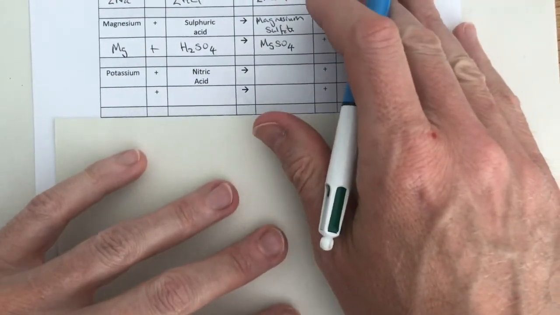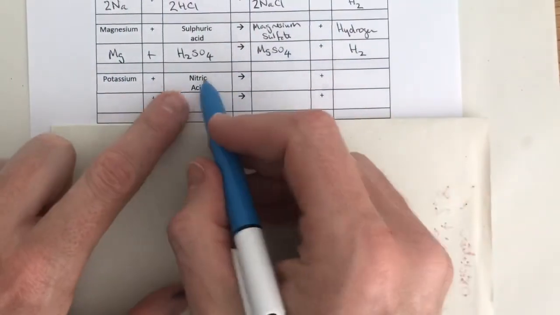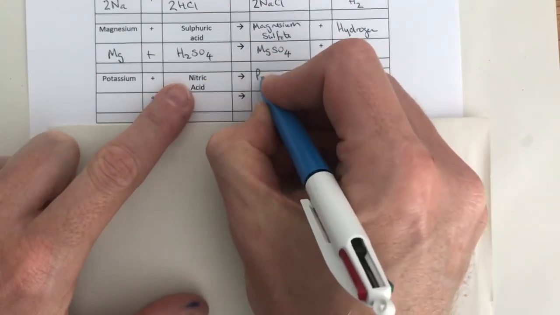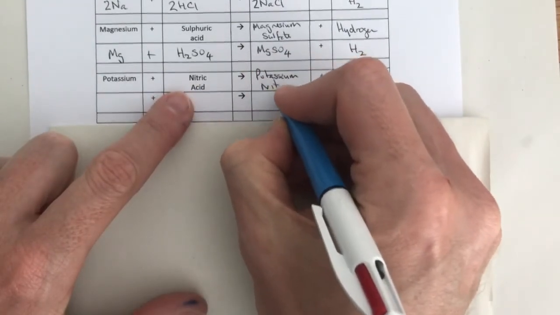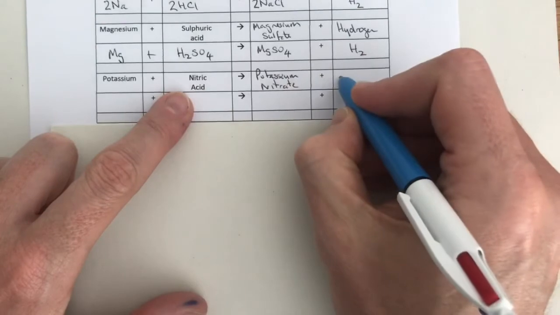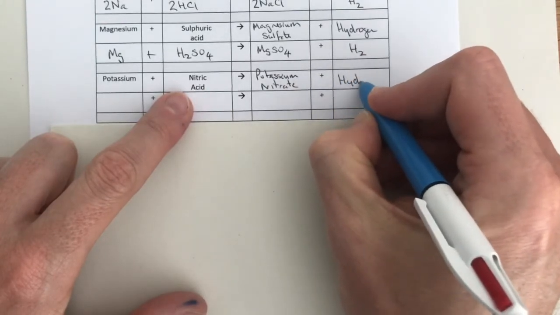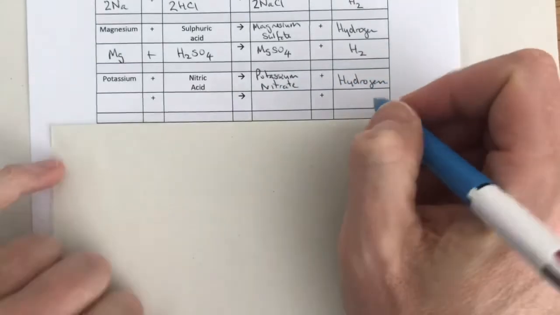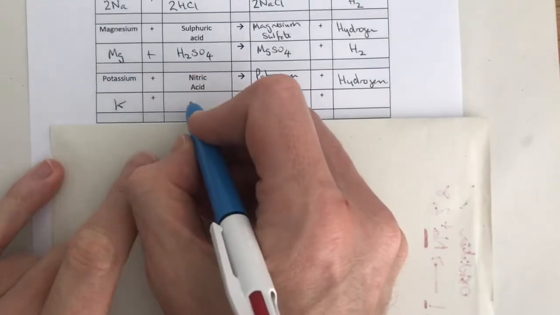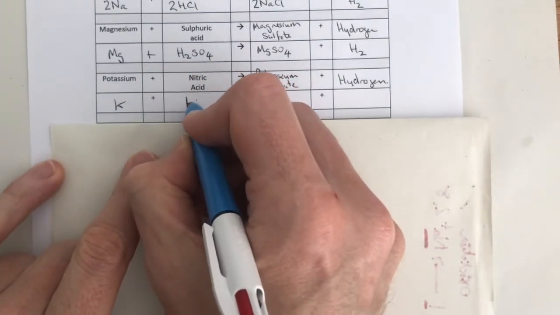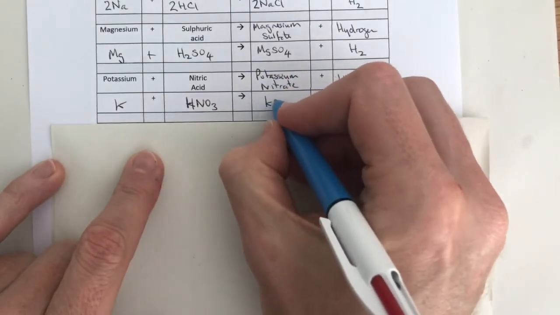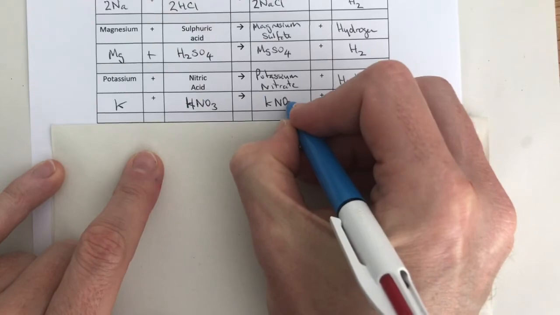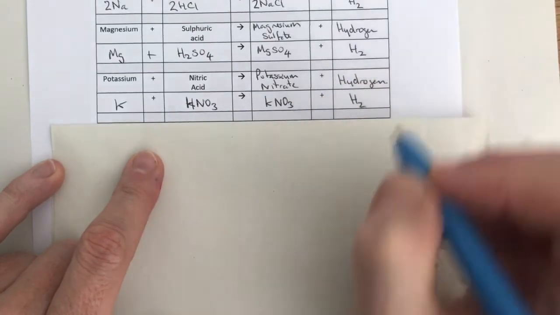Finally, the last one in the list is potassium with nitric acid. Because the metal is potassium, the first name is potassium. Nitric acid gives a nitrate salt, and then we have plus hydrogen. Potassium is K, nitric acid is HNO3, potassium nitrate is KNO3, and hydrogen is H2.